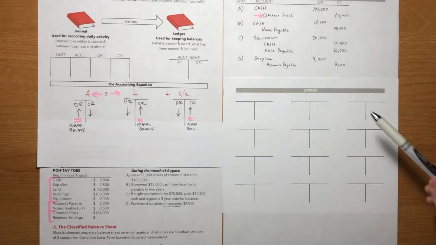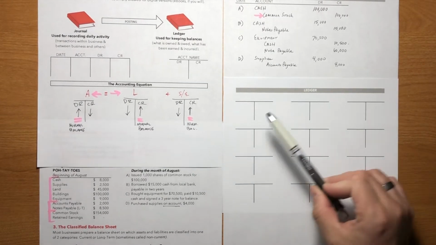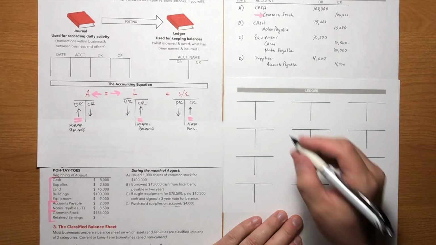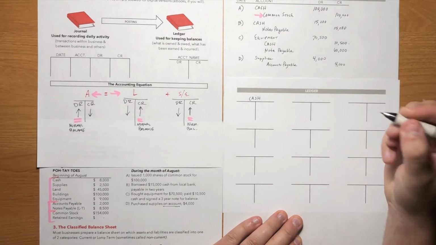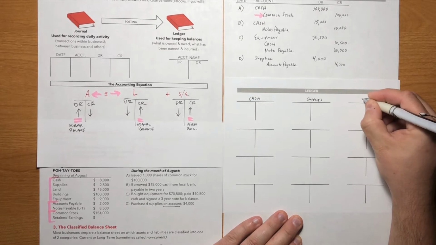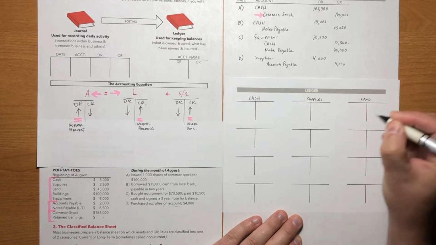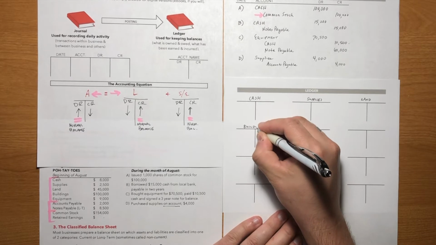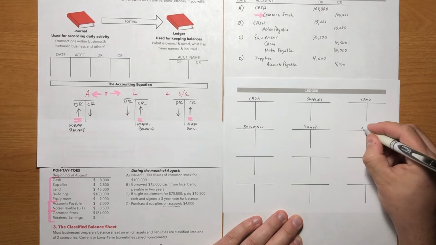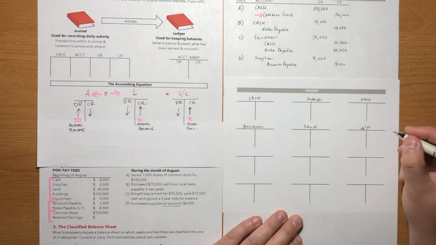But the first thing we have to do in this case is fill out the ledger as it was when we started this period. So we have a list over here of accounts and their beginning balances as of the beginning of the month. And so for each one of those, I'm going to create an account. So we have a cash account. We have a supplies account. We have a land account. Buildings. We have equipment. We have accounts payable, or AP. We have a notes payable account.